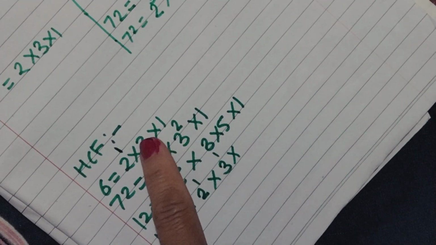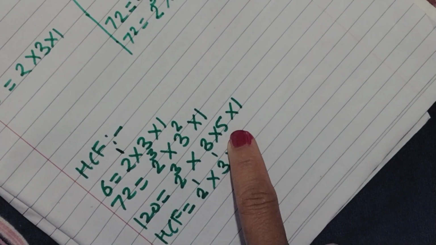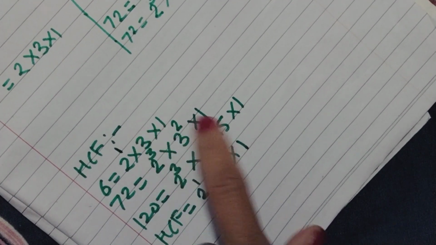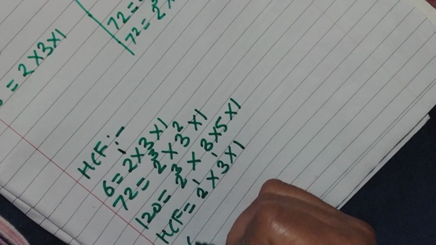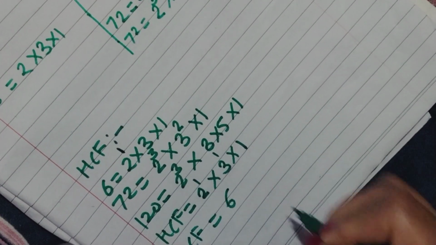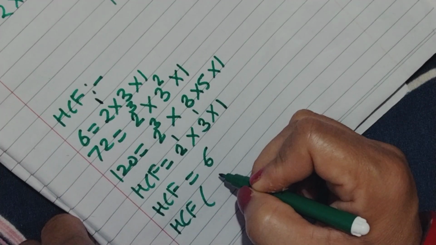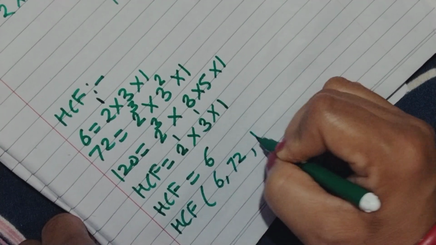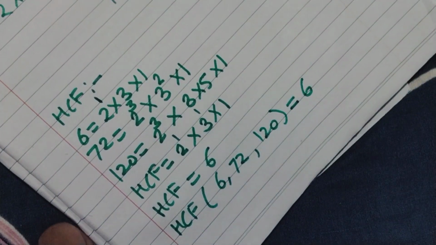Now other common factor is 1 here. So we write here 1. Here 5 is there, but here 5 is not there. Therefore 5 is not common. So HCF is equal to 2 multiplied by 3 here.